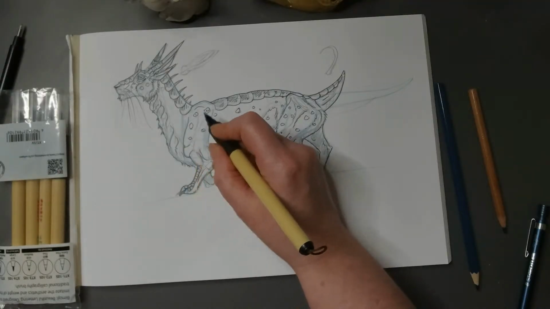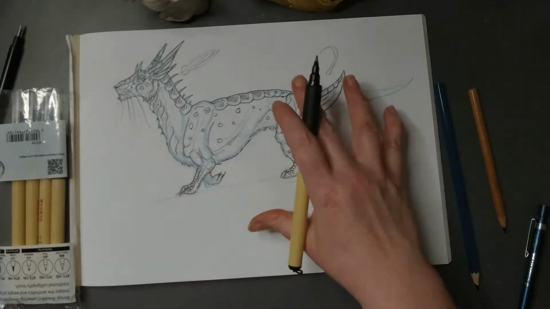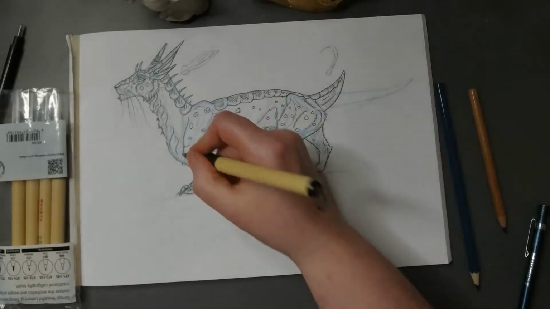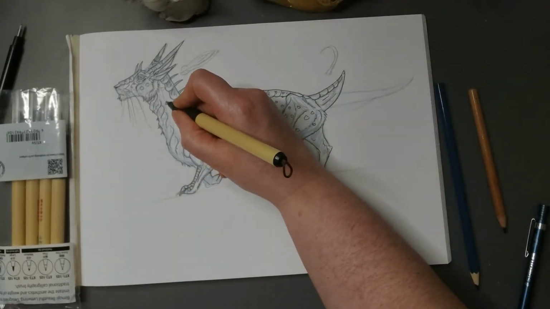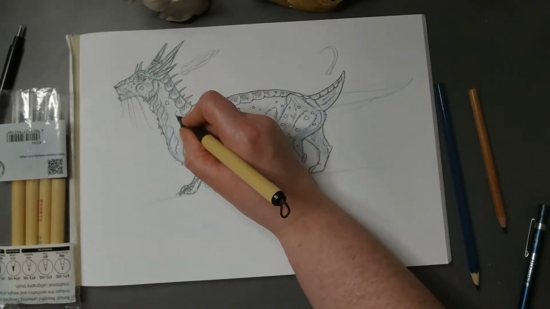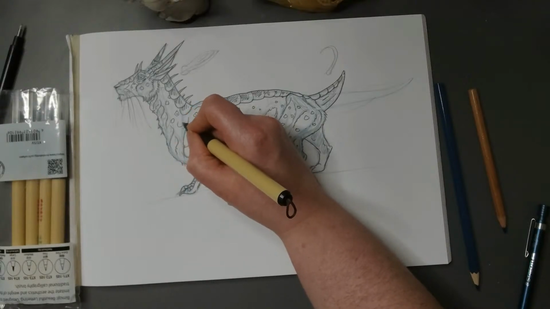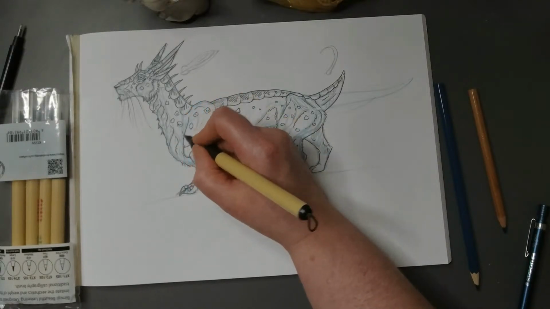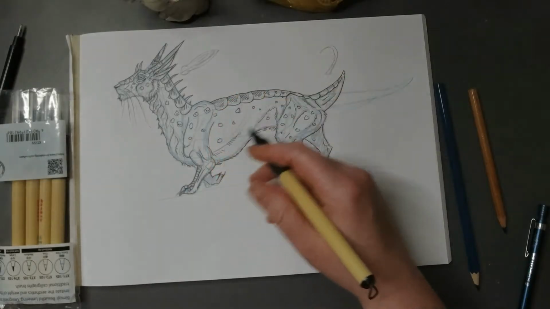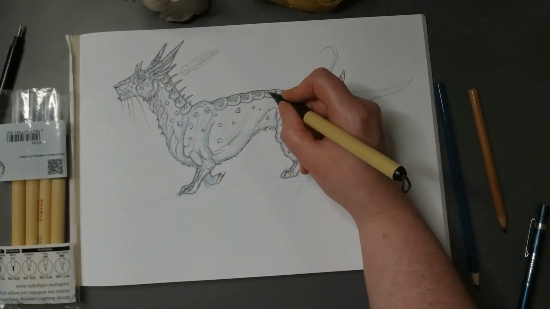So I've not put as much over the shoulder or the hip because these are moving joints, and they need a lot more movement.